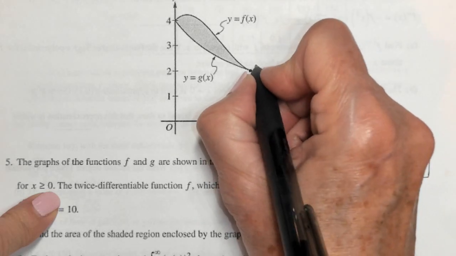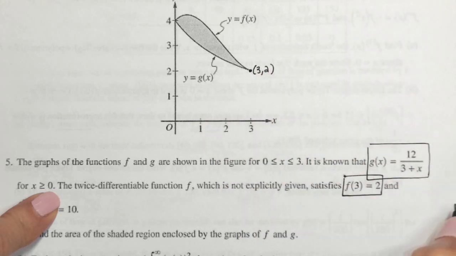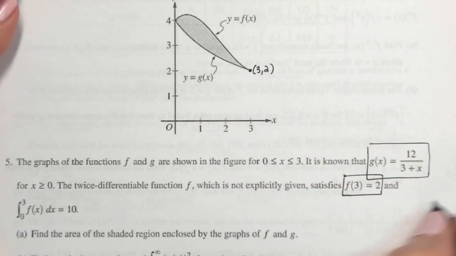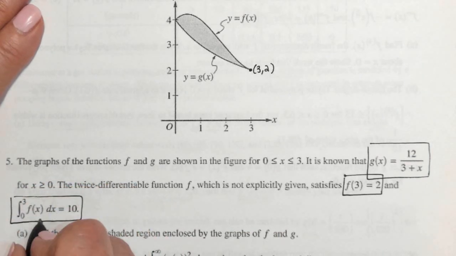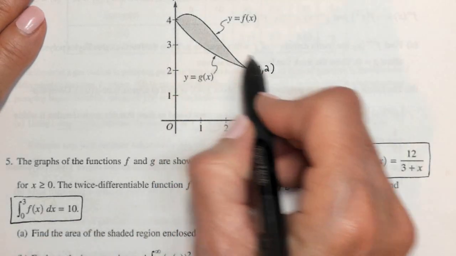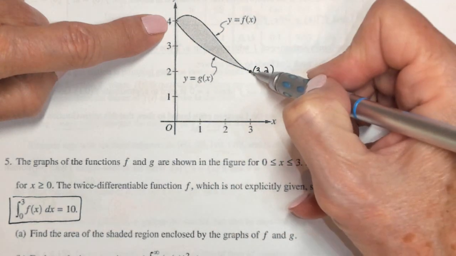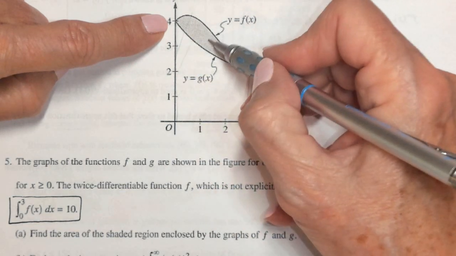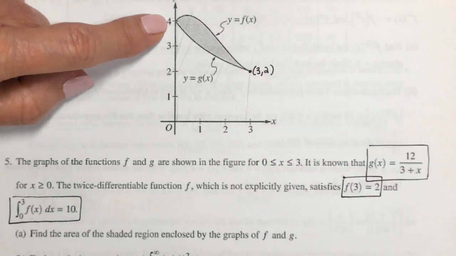So this point right here is the point (3, 2). And the integral from 0 to 3 of f dx is 10. So here's f, and they are telling us that the area under f is 10 square units.